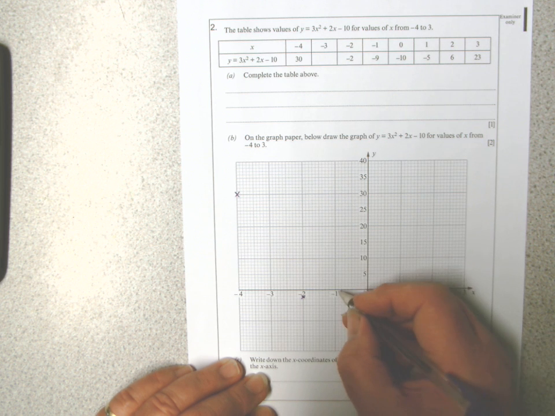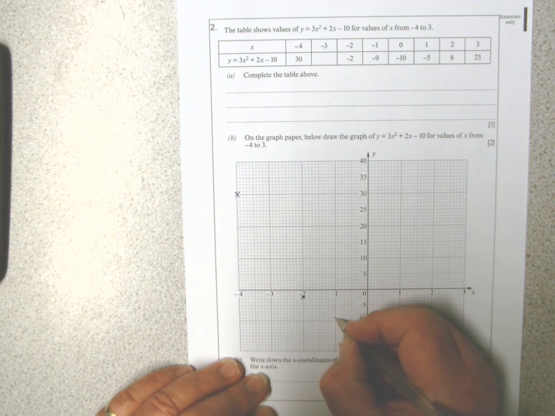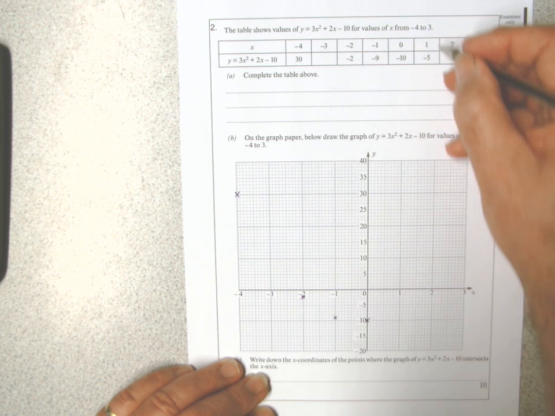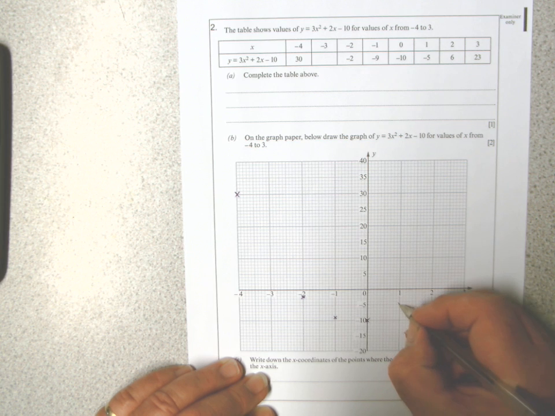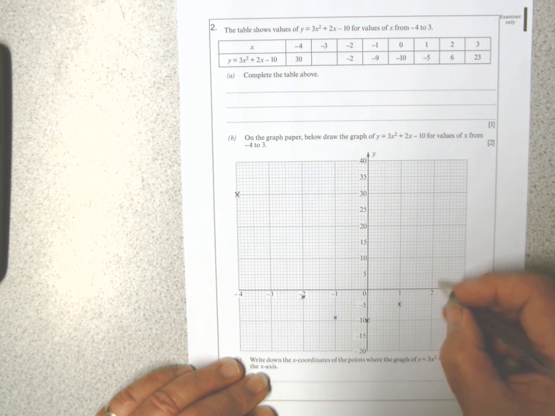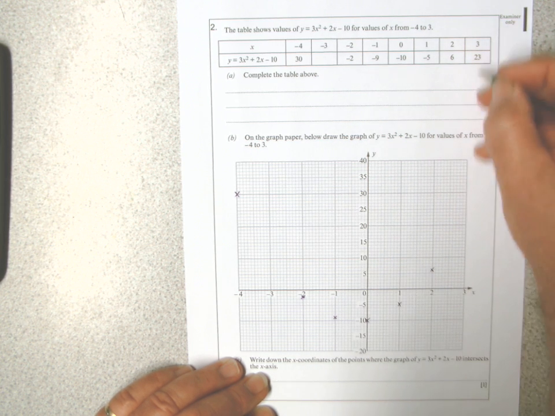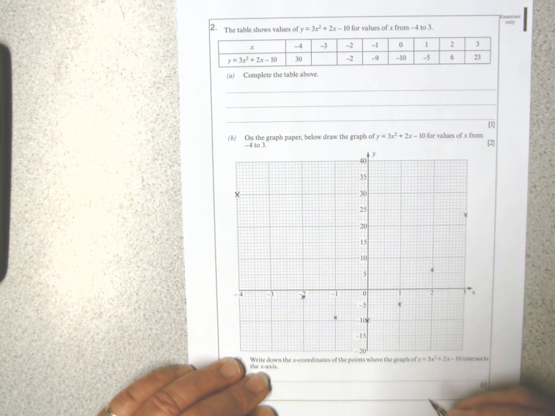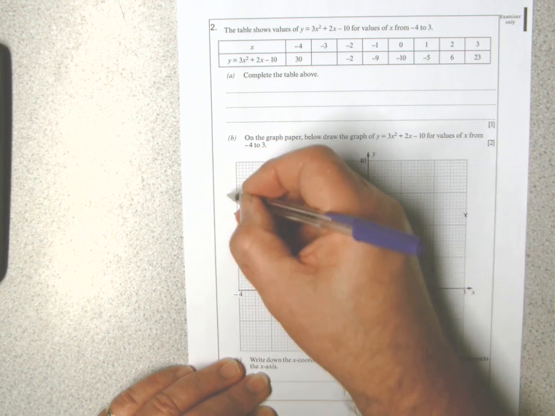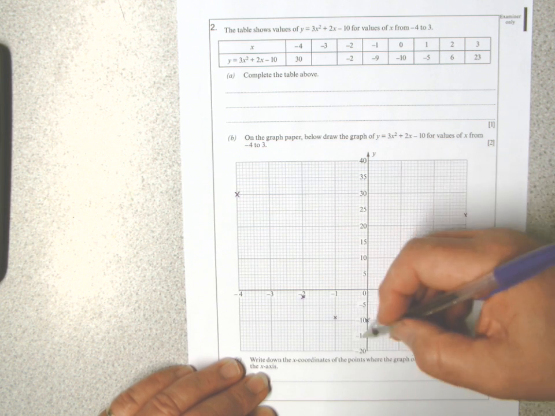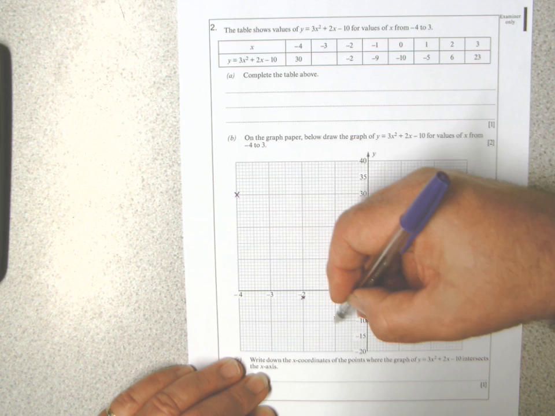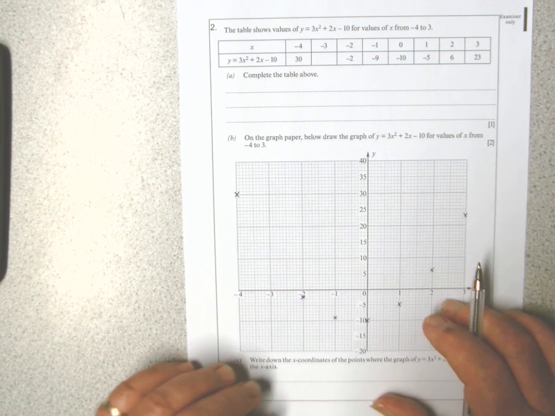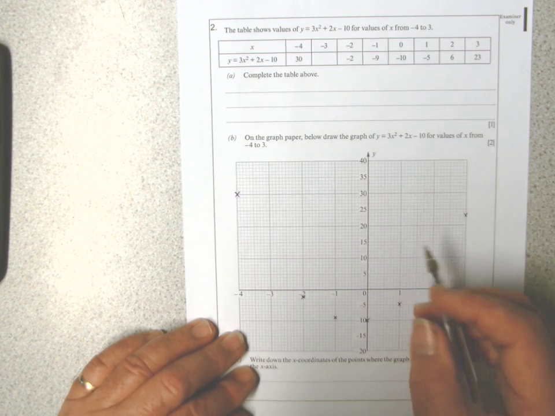Minus 1, minus 9. So minus 9 is just one short of minus 10. 0, minus 10. And on the axis 1, minus 5. 2, 6, and 3, 20, 21, 22, 23. So again, we've got a nice smooth curve coming here. So when I look at minus 3, if I follow the line there, I'm expecting it to be up around the 10 mark. So I'll calculate it now.